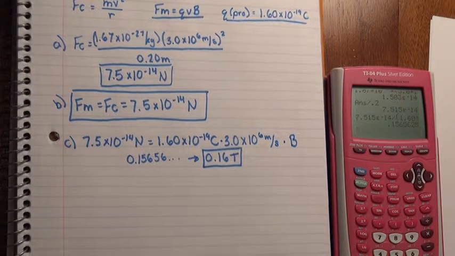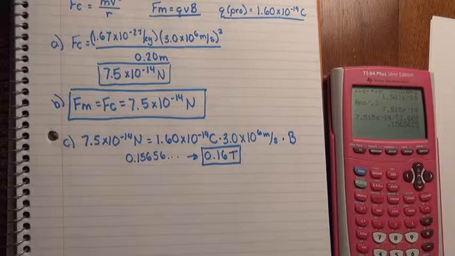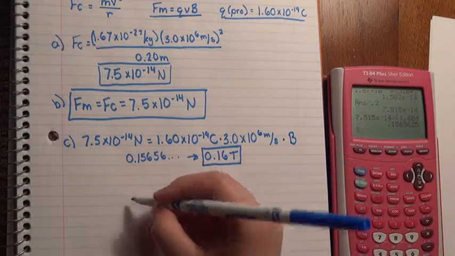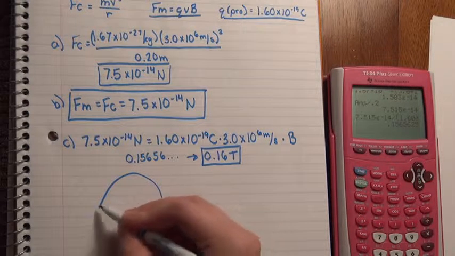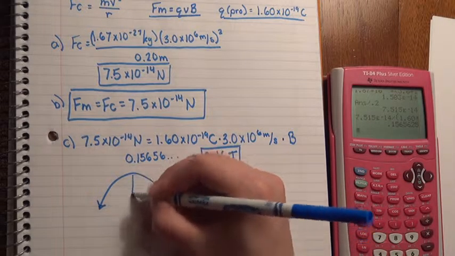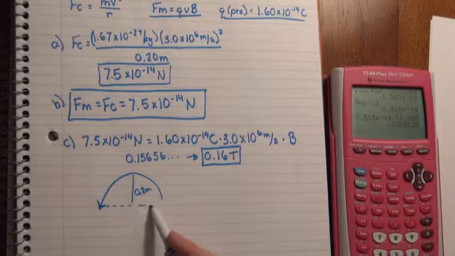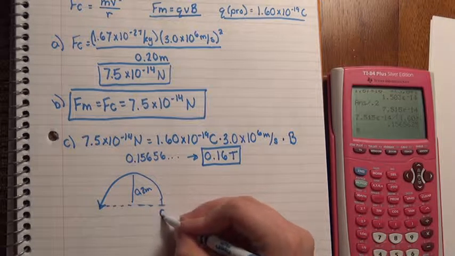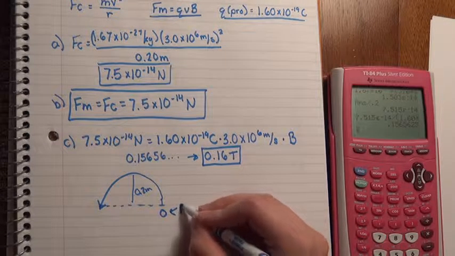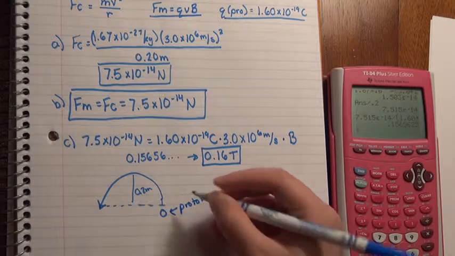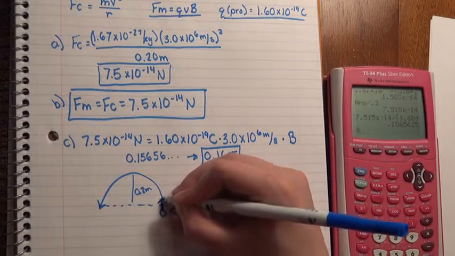All right. Now we're moving on to part D, which says to sketch the direction of the magnetic field in the diagram below. And so I'm just going to draw this really quickly over here. This is 0.2 meters, and then there's that, and then this is our proton. And the proton is moving upwards here, like that.